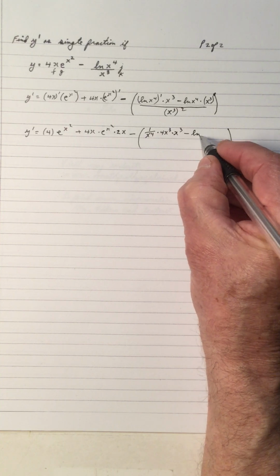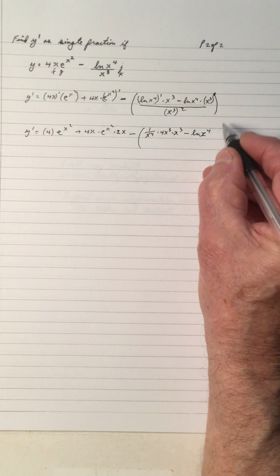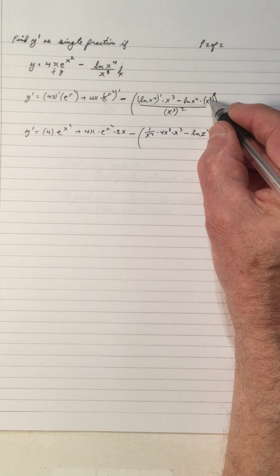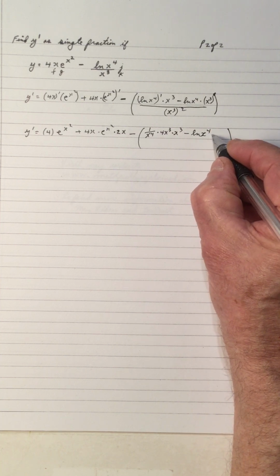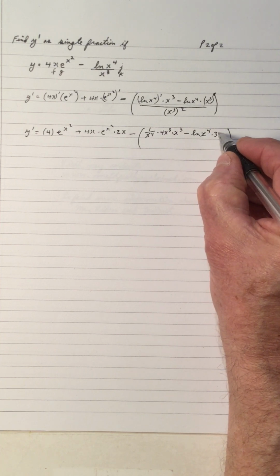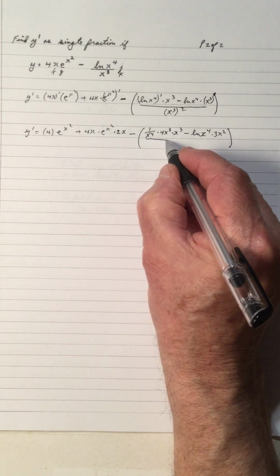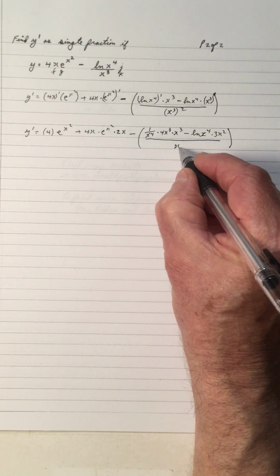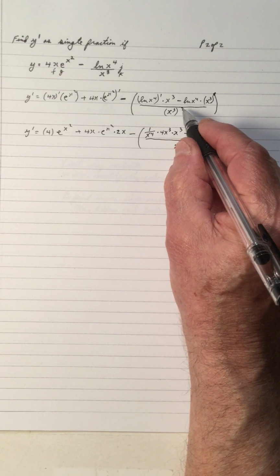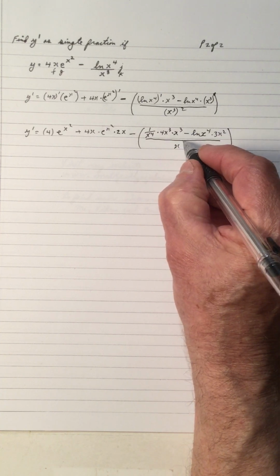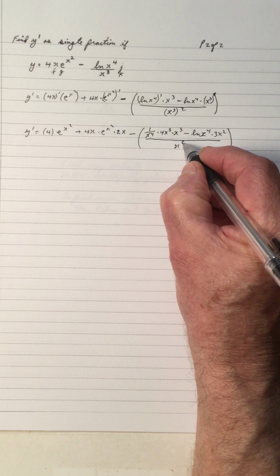Subtract ln x to the fourth, and we need the derivative of x cubed. The derivative of x cubed is 3x squared, all over x cubed squared. 3 times 2 is 6, or x cubed times x cubed is x to the 6th.